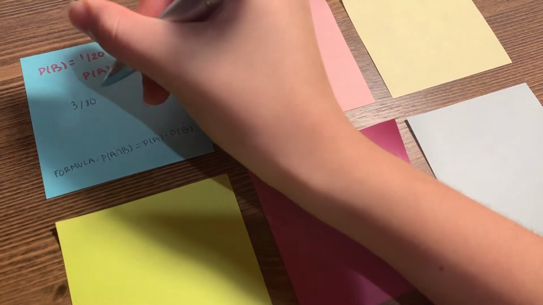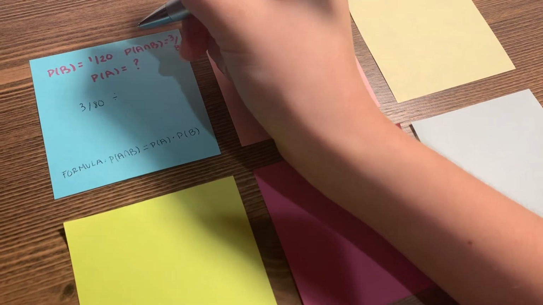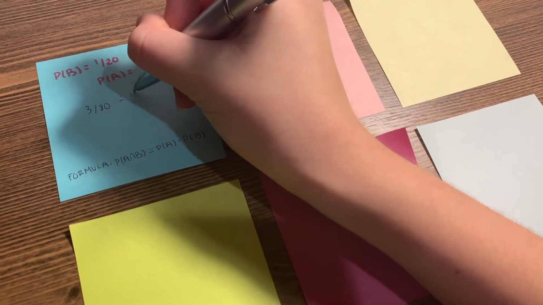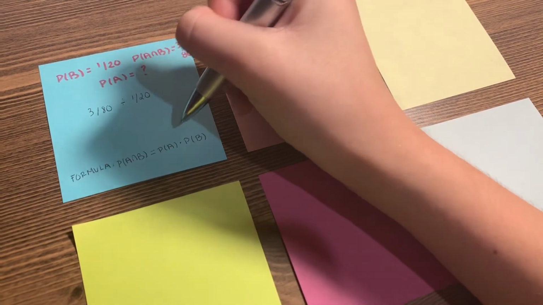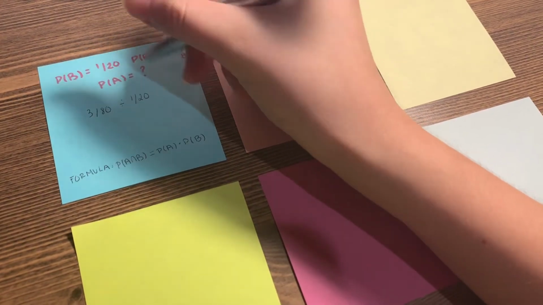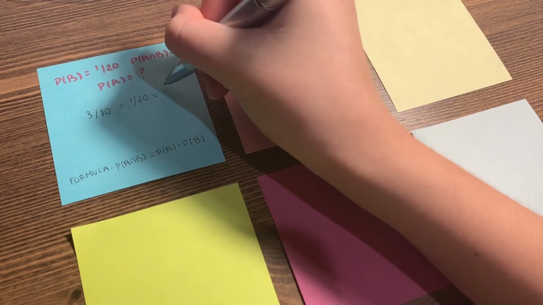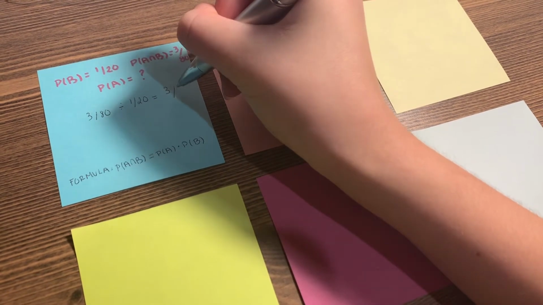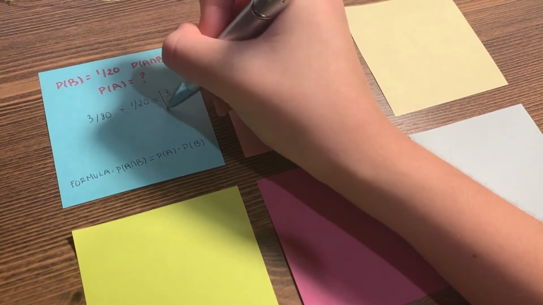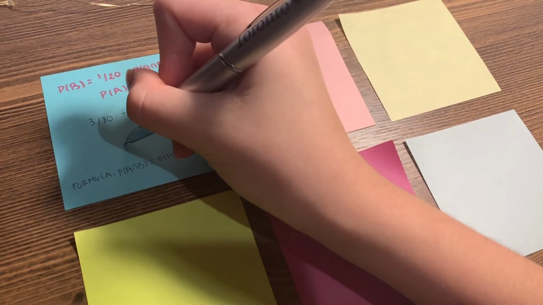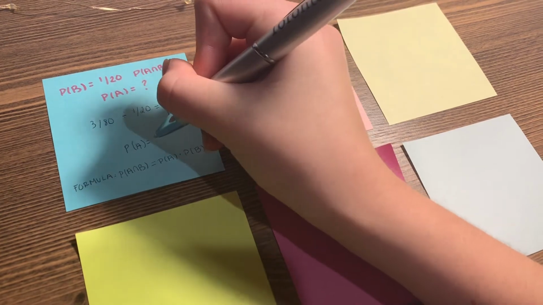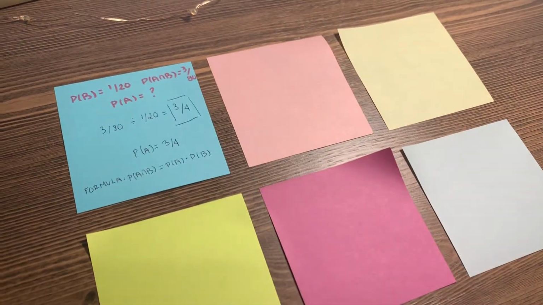We are given the probability of B and the intersection of A with B. Knowing that the intersection of these two probabilities is the multiplication of both, we must divide to find the probability of A. So, we divide 3 over 80, which is the intersection of both probabilities, by 1 over 20, which is the probability of B. As a result, we get 3 over 4 as the probability of A.